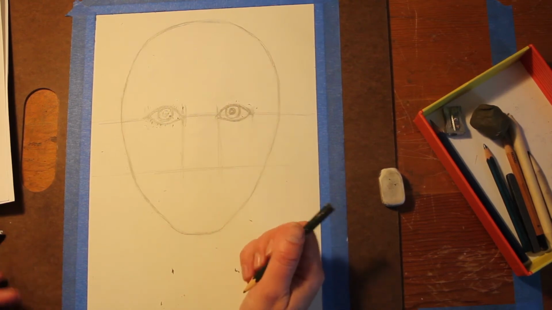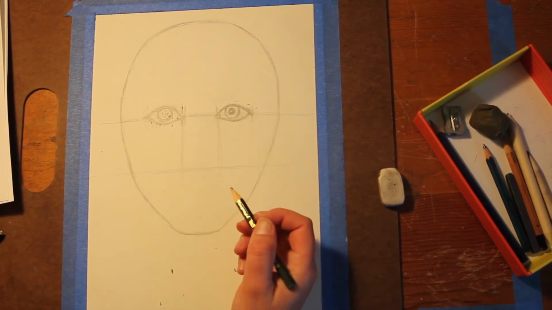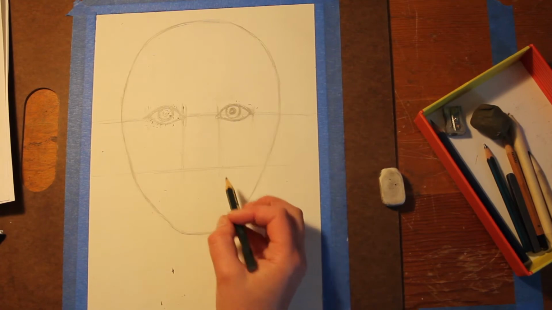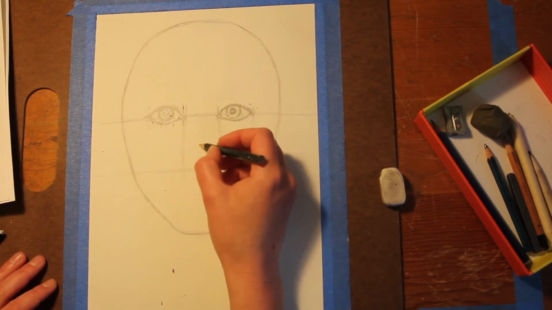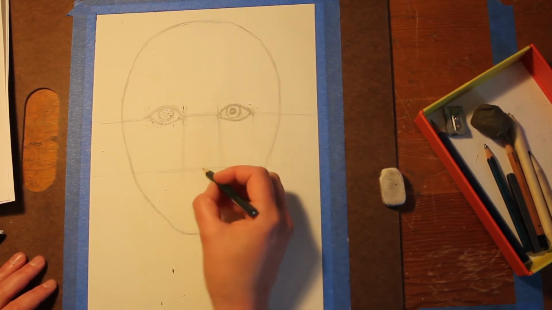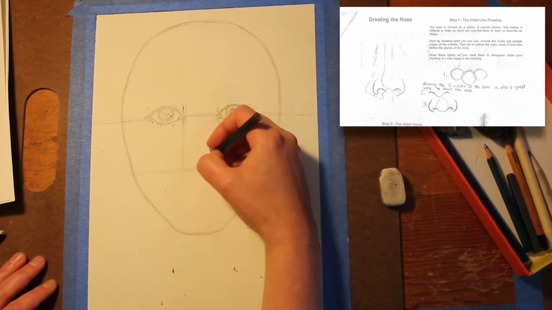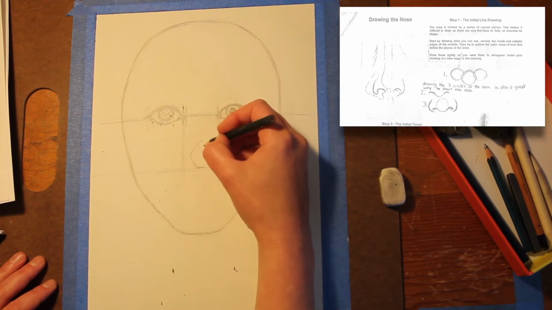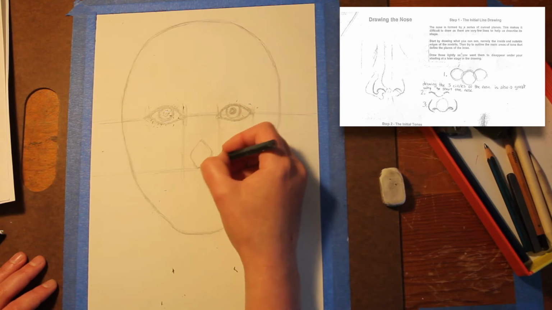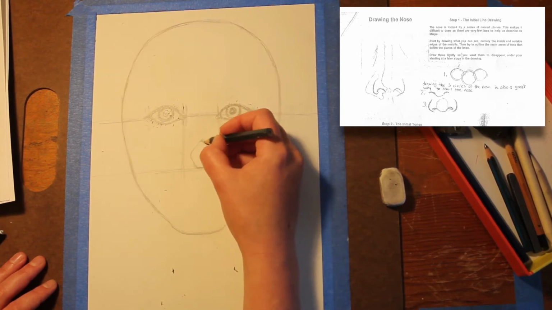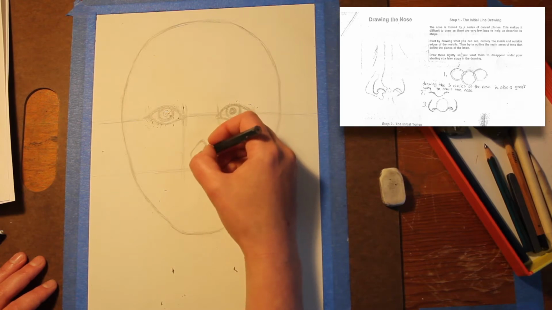The next thing that I would like for you to do is observe your nose very closely and look at the center ball shape of your nose. Everyone has a different shape there on their nose. Some people have rounder ones. Mine is actually almost like a rounded diamond shape when I observe it. So I want you to place just a basic shape in for the ball of your nose and look at the shape of it.